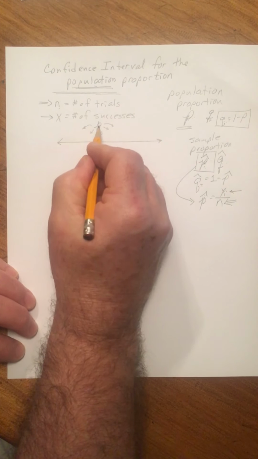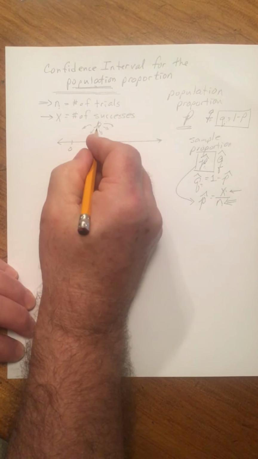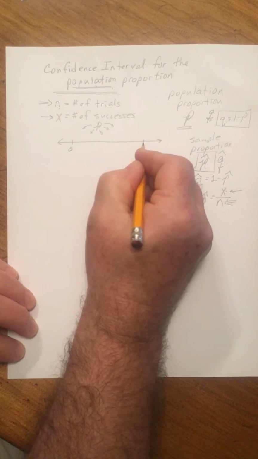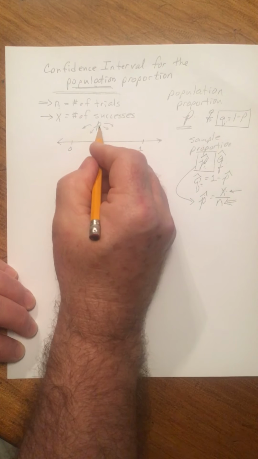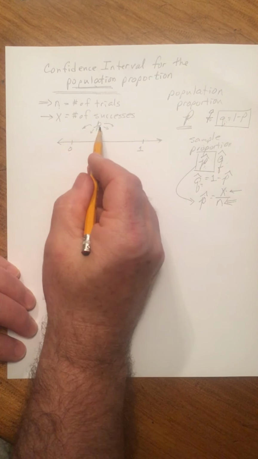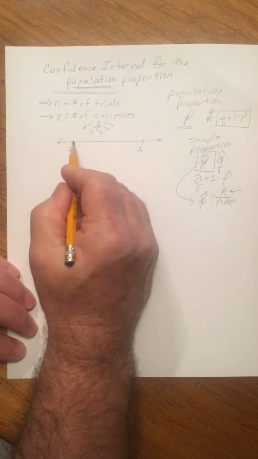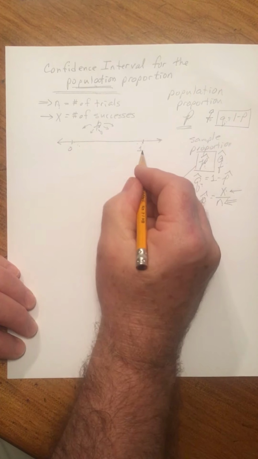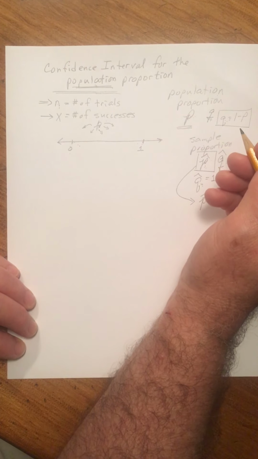We do know that this is a probability. And so we do know that the lowest value this could even theoretically be is 0, and the highest value it could even theoretically be is 1. So the population proportion of success must be a value between 0 and 1. Conceivably, it could equal 0, it could equal 1. For the work that we will consider, that will not be occurring.